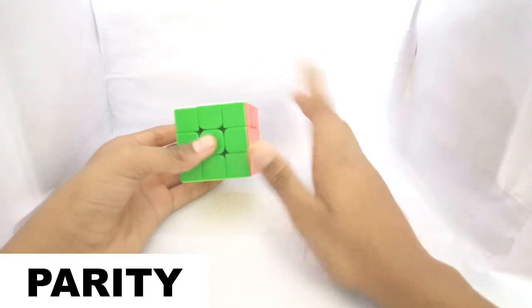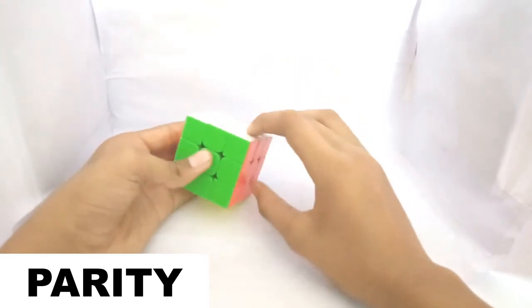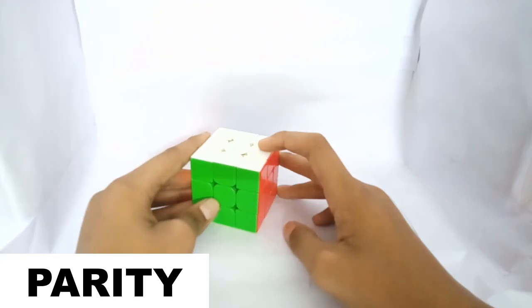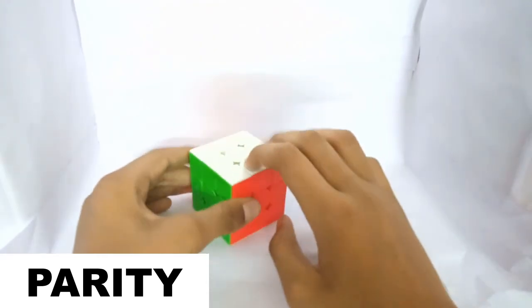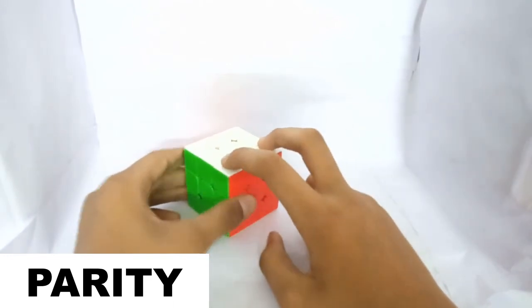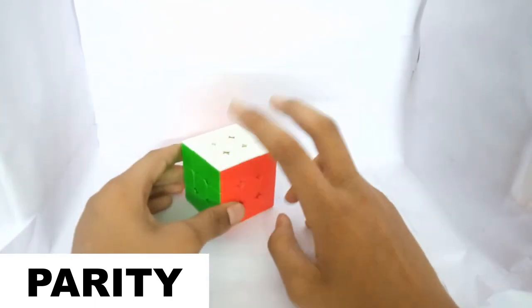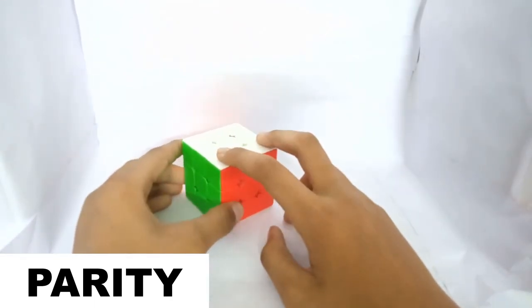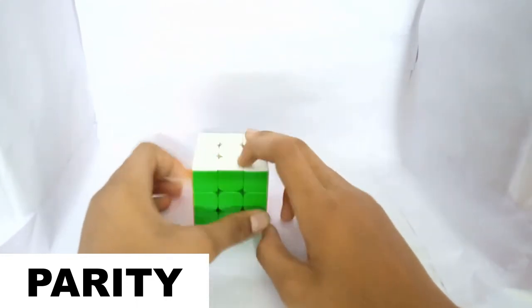When we have an odd number of edges as well as an odd number of corners, we do have a parity. You must know that to solve the edges, we need to do a T-perm, which solves these two edges as well as these two corners. So when we have an odd number of edges, when we do the last T-perm, these two corners remain swapped.